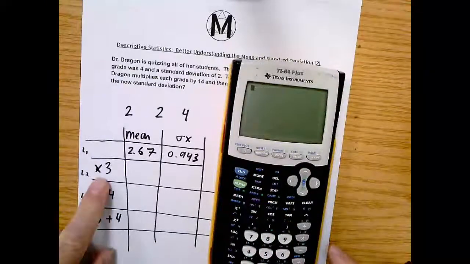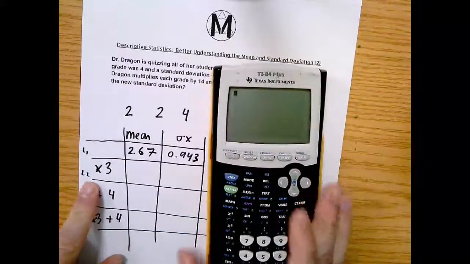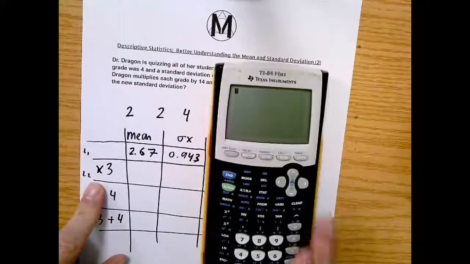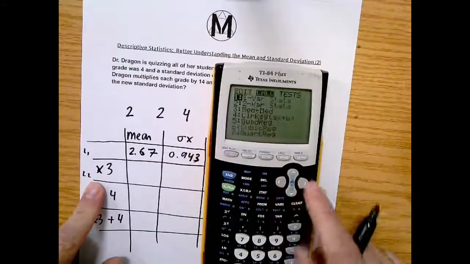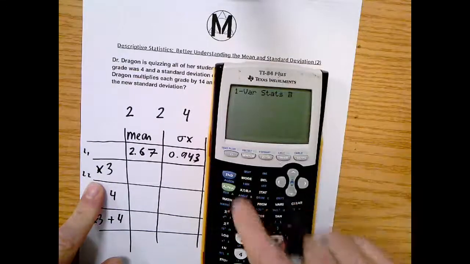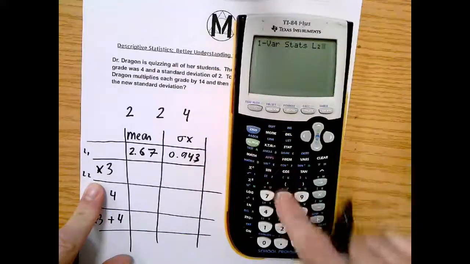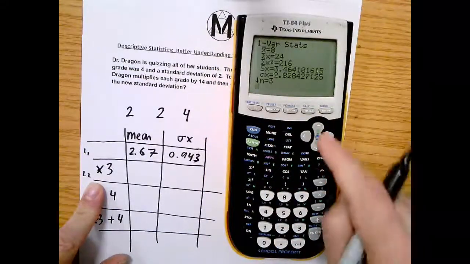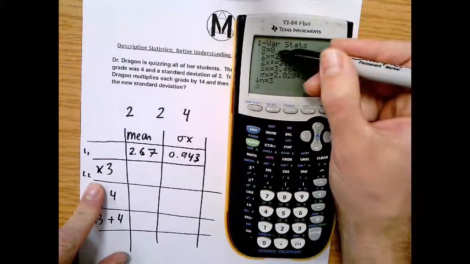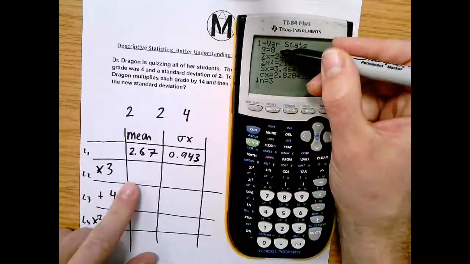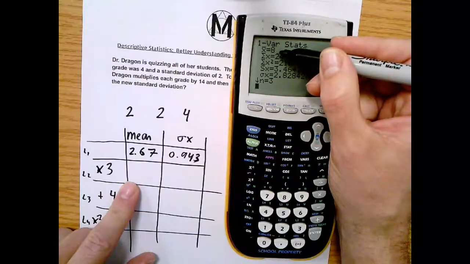Okay, now we're going to do the same thing for L2. Okay, we've already put the numbers in. We just do L2. So I hit stat, calculate, one variable statistics, but I'm going to do L2. I don't know if you saw that. To do L2, I hit second, 2, L2. All right. So here we go. Our mean is 8.